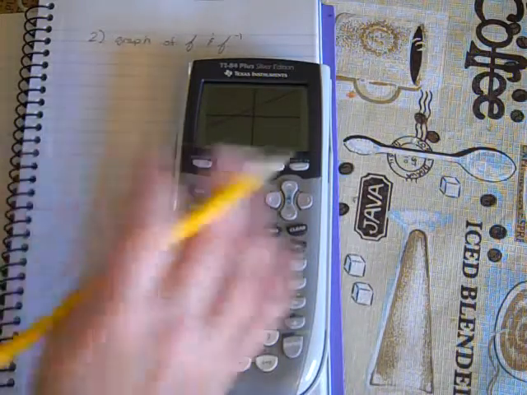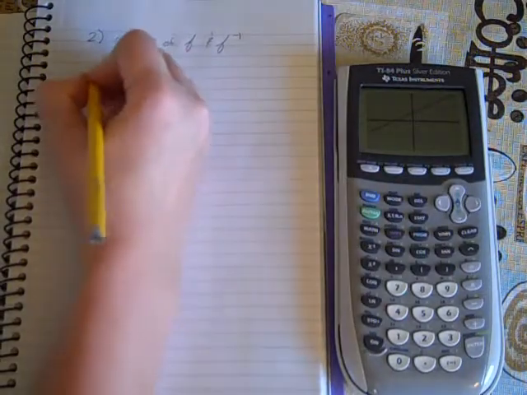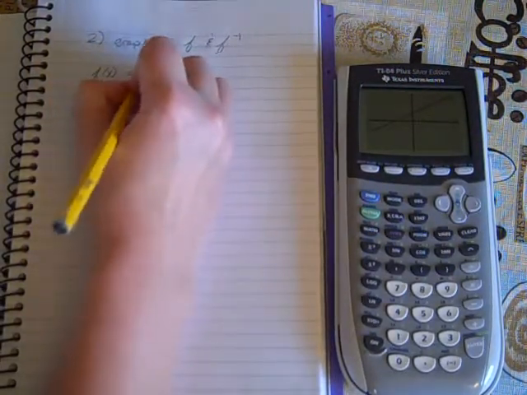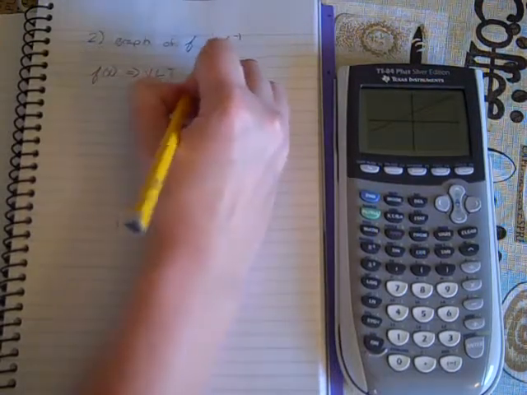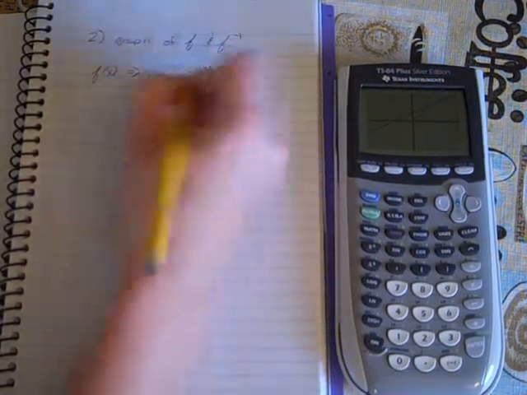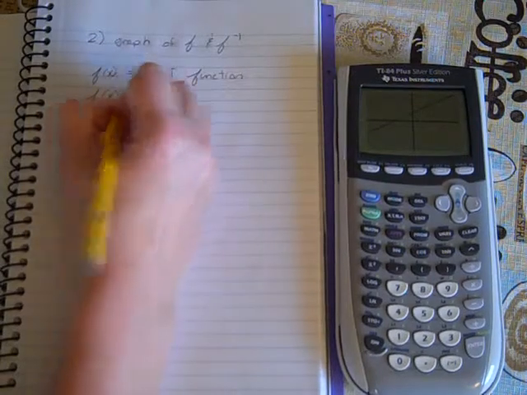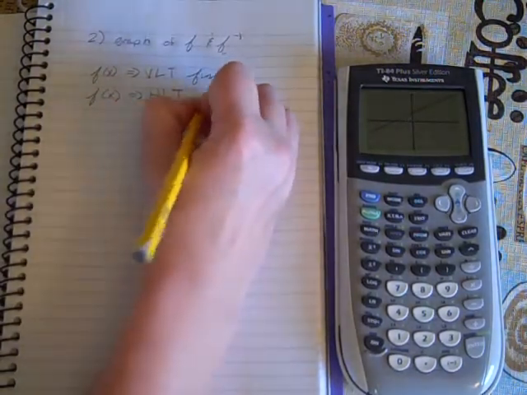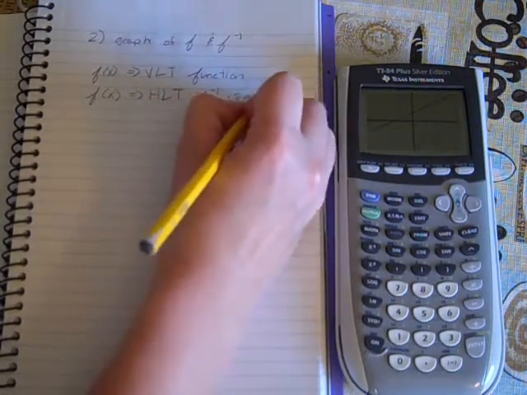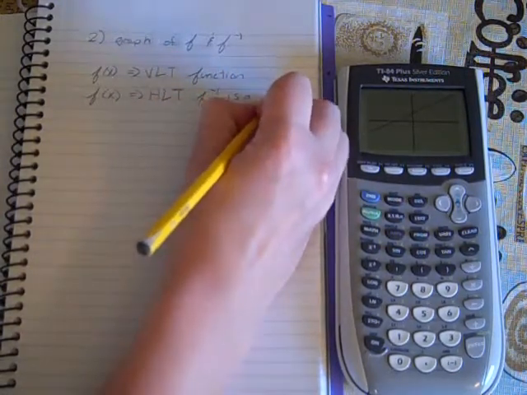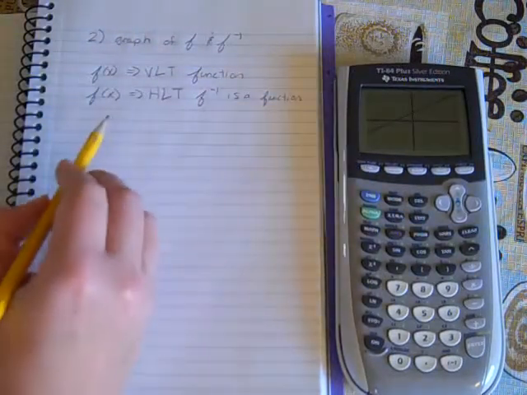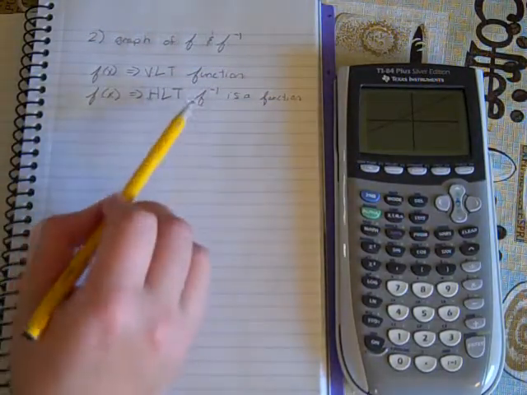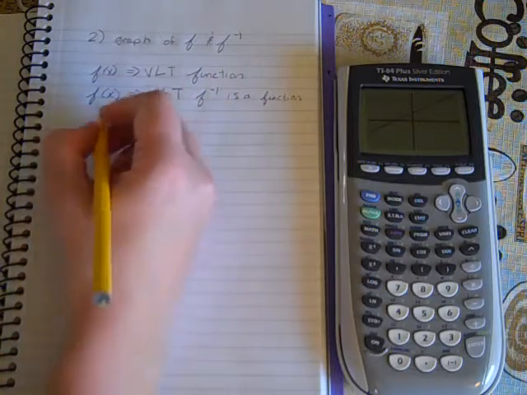Now if f of x passes the vertical line test, then it's a function. But if f of x passes the horizontal line test, then its inverse is a function. So we know that when we take the horizontal line test, the inverse is a function automatically.